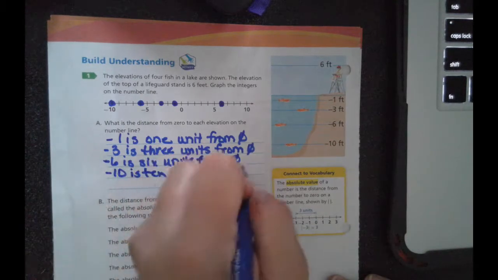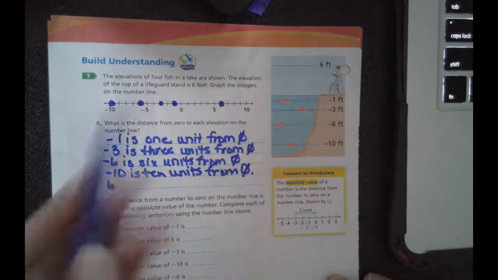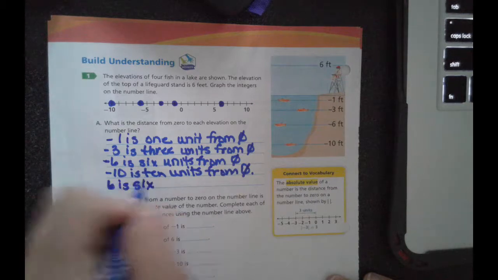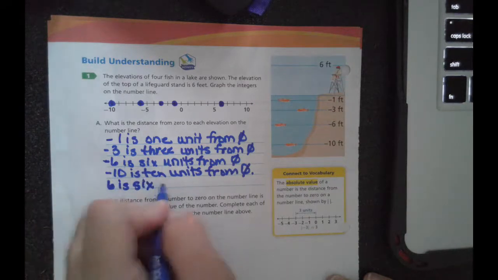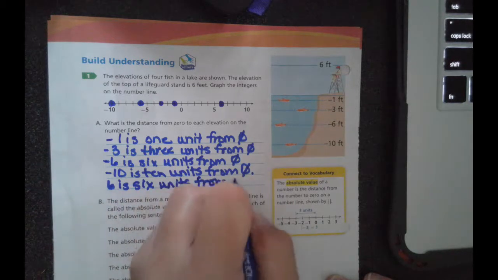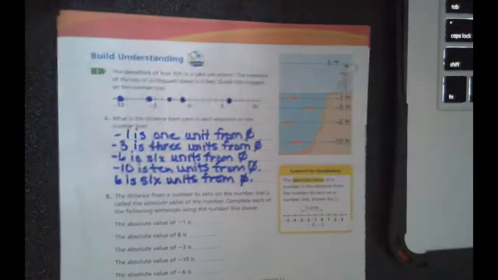And then, for the last one, the positive 6 feet up here at the top, it's also 6 units from 0, just like this -6. So make sure you pause so you get all of that in your notes.